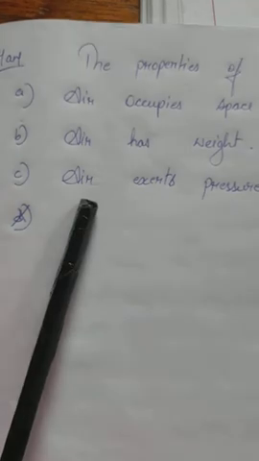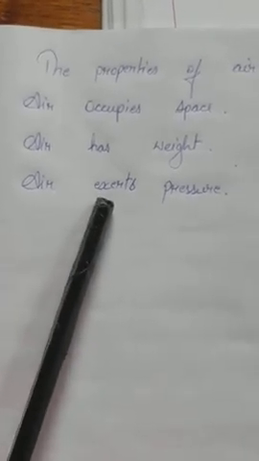Now question number 4. What are the properties of air? The properties of air are: A, air occupies space; B, air has weight; C, air exerts pressure. Okay, only that much for this question.